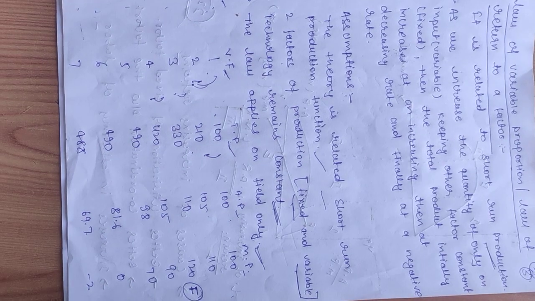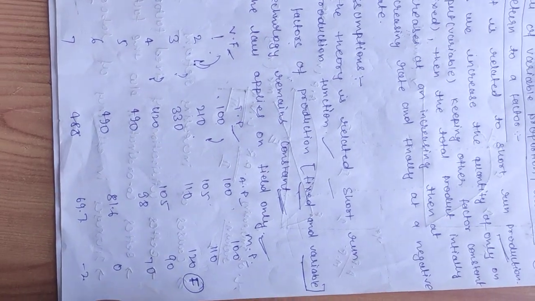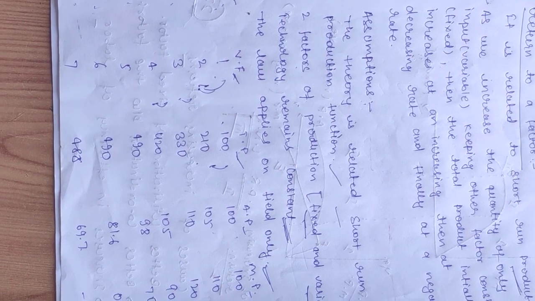Now we move to the law of variable proportion. It is related to short run production. Short run production has two types, which we already know about: the fixed factor and the variable factor.